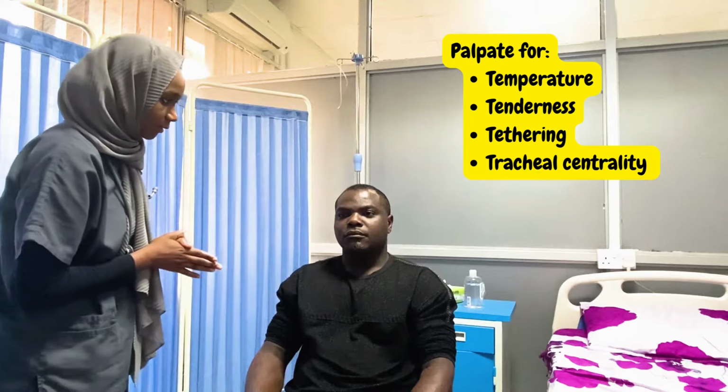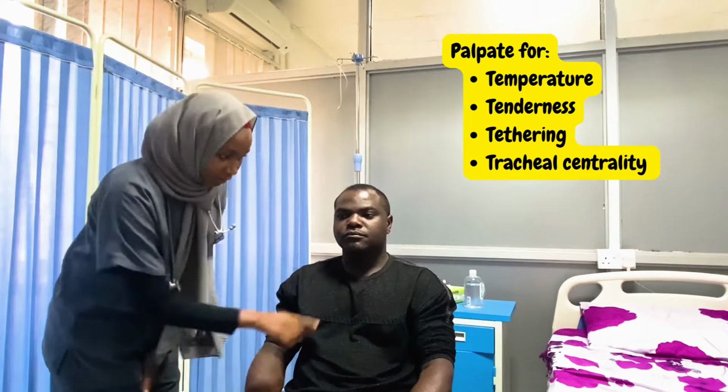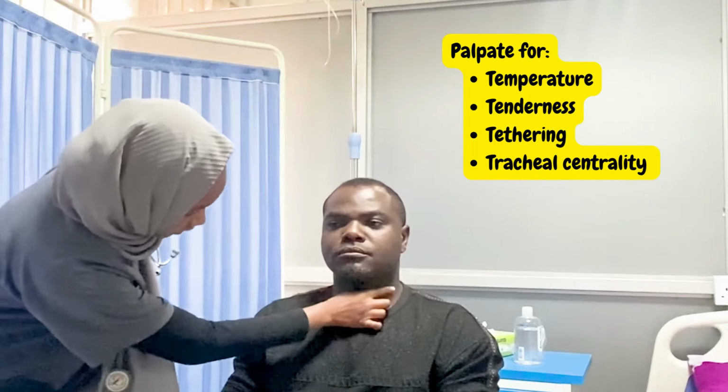After the temperature comes tenderness. But before we do that, we ask the patient, sir, do you have any pain in your neck? No. If they don't, we use one finger to just feel at the patient's neck while looking at their face to see if they wince. A painful thyroid swelling might also indicate a thyroiditis.